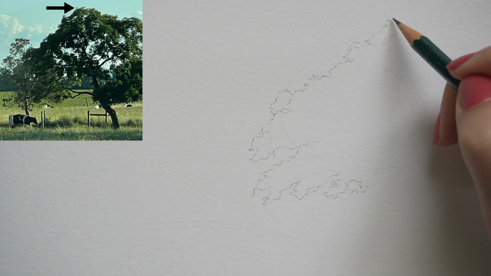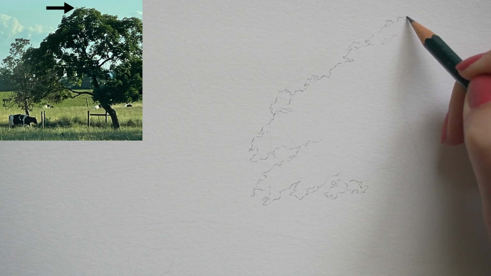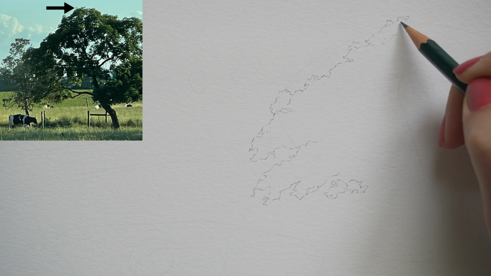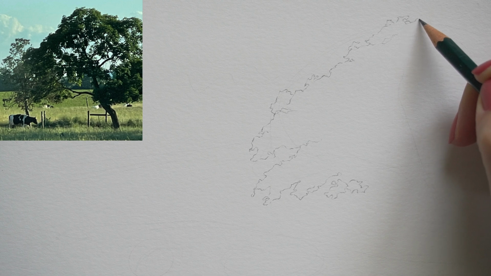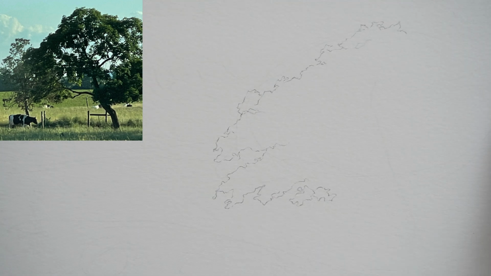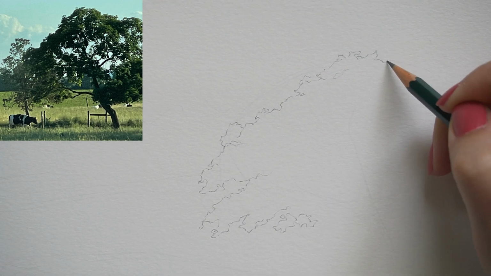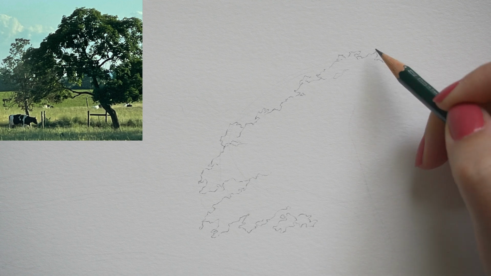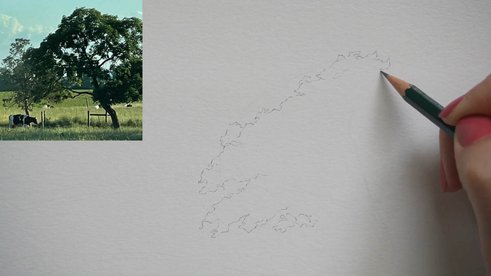All right, back up here. We've got the leader established, like a good healthy tree.